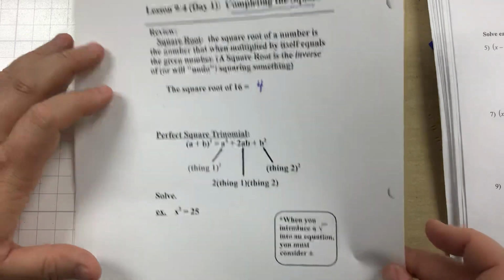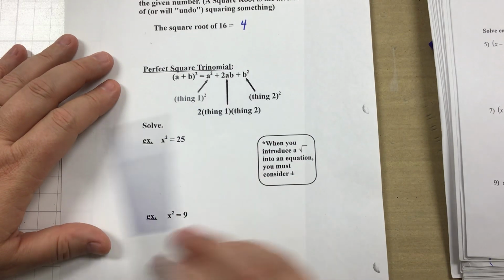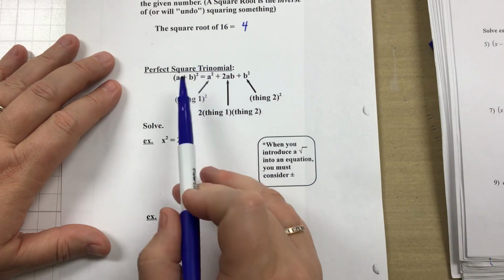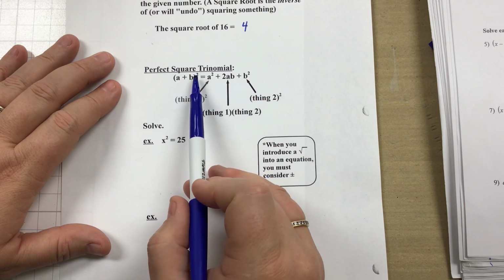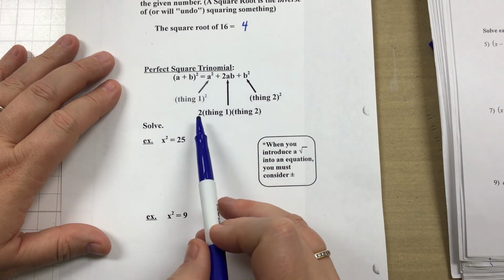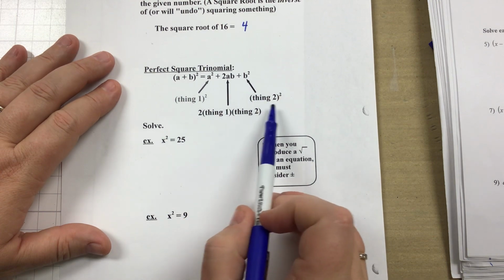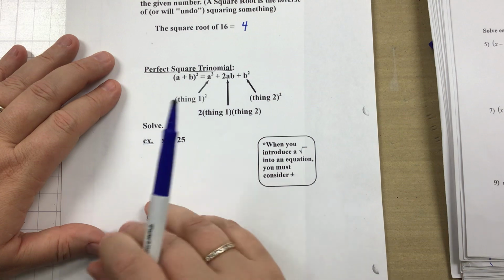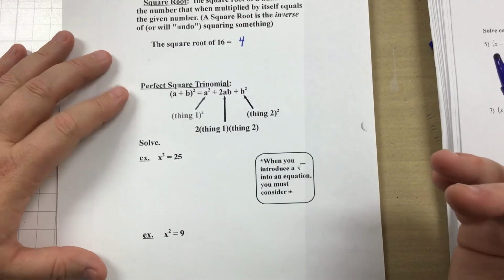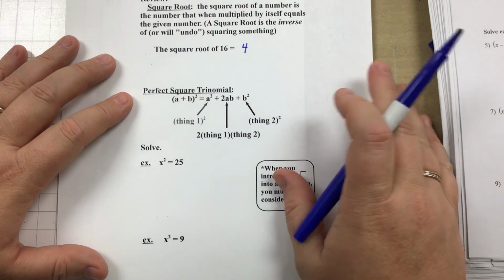And also, since we're going to do a little factoring as well, in a perfect square trinomial, since we're talking about perfect squares today, the quantity a plus b squared looks like a squared plus 2 times thing 1 times thing 2 plus thing 2 squared. Okay, so we're going to do some that are set up nicely for us, and then there are some that we're going to have to work a little bit more for.